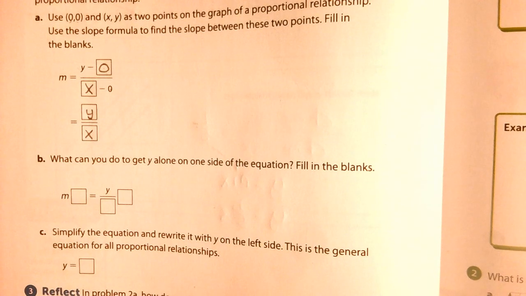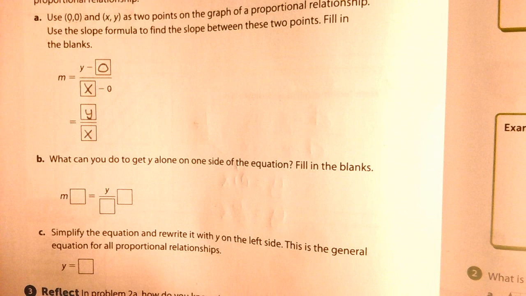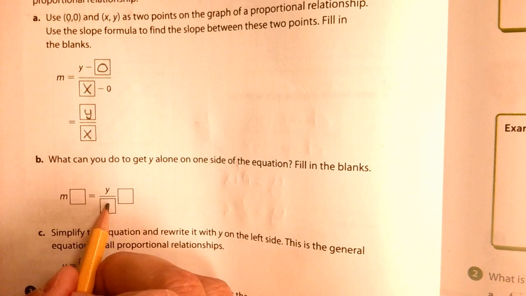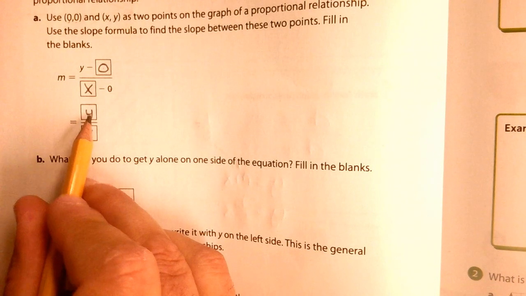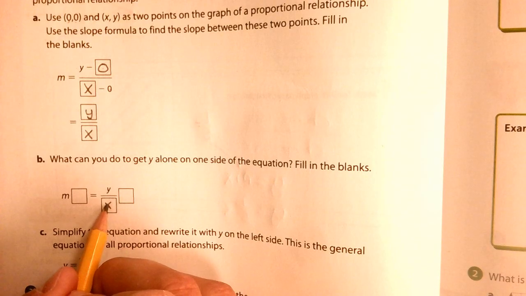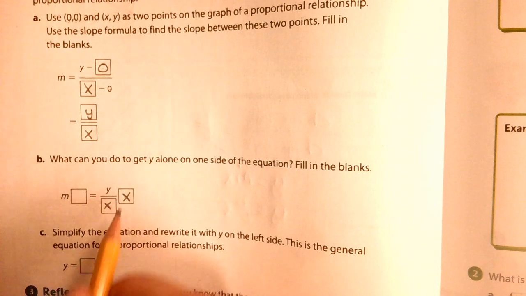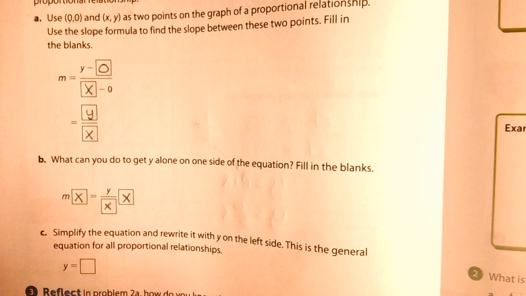All right. So now, what can you do to get y alone on one side of the equation? What I would do is, we had y over x, and I would multiply both sides by x.